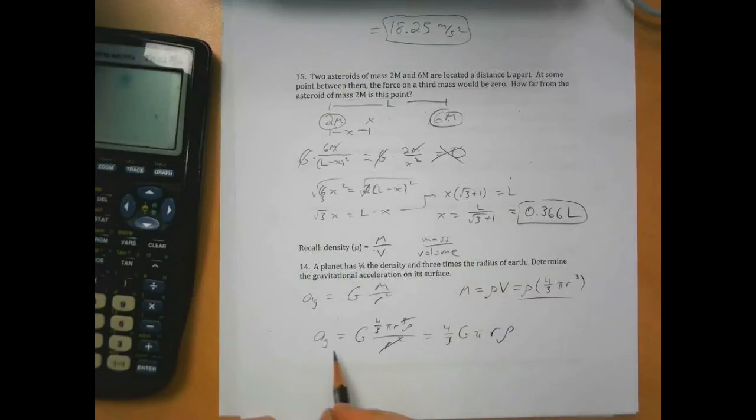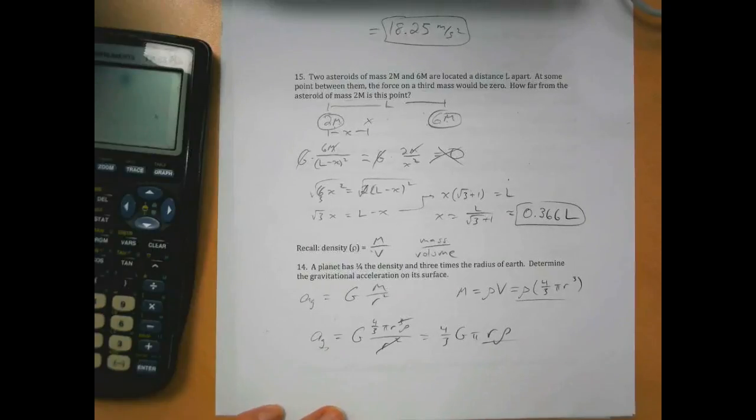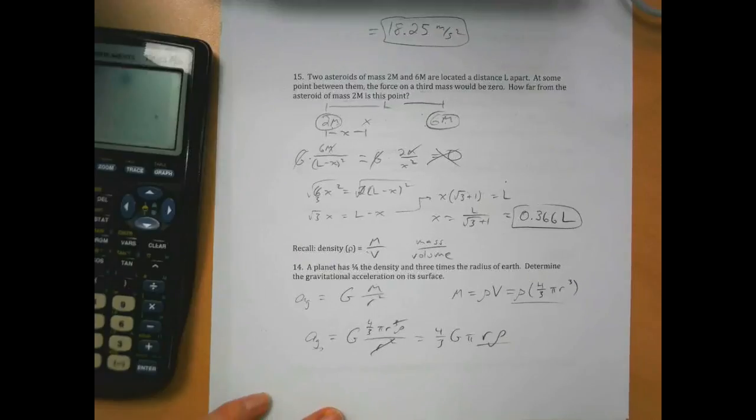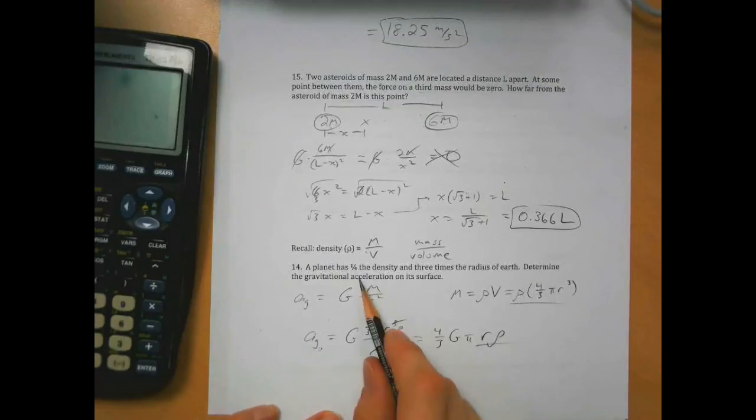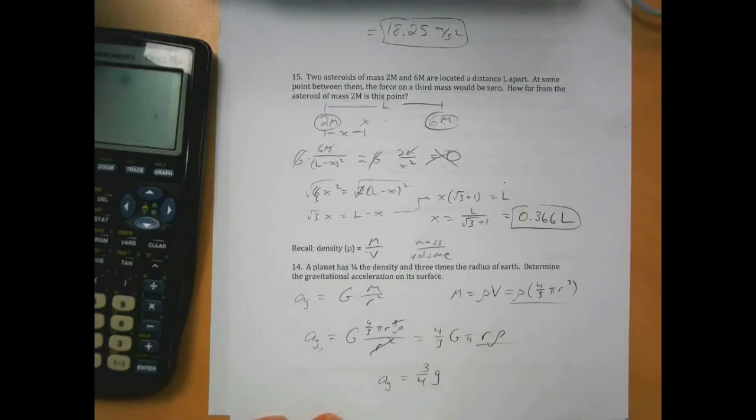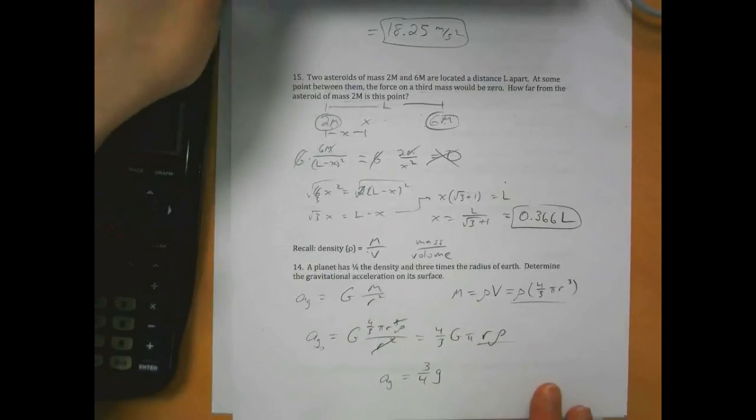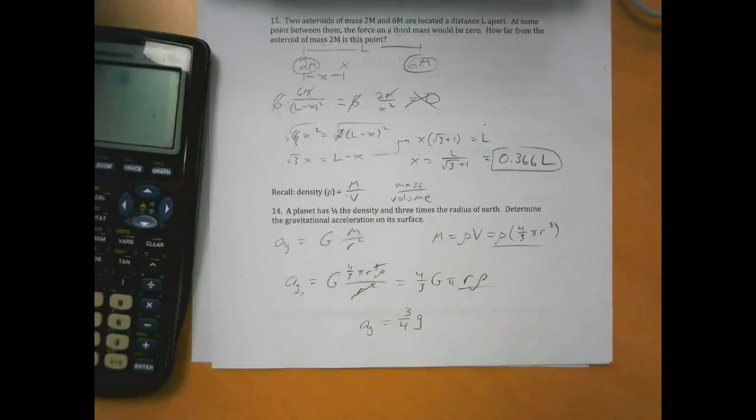So we have that the gravitational acceleration, if we write it in terms of radius and density, is directly proportional to the product of radius and density. So if we have quarter the density, 3 times the radius, that gives us a factor of 3/4 of the gravitational acceleration on the surface of Earth. Does that make sense?